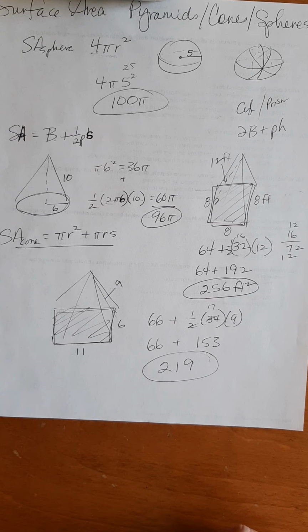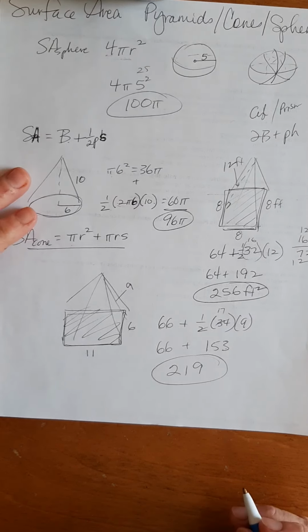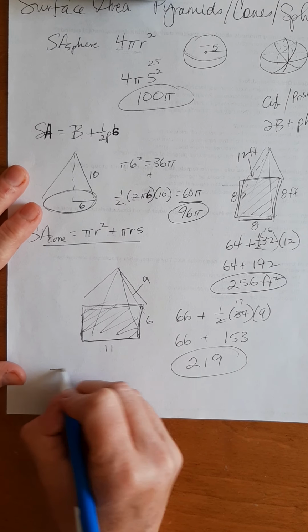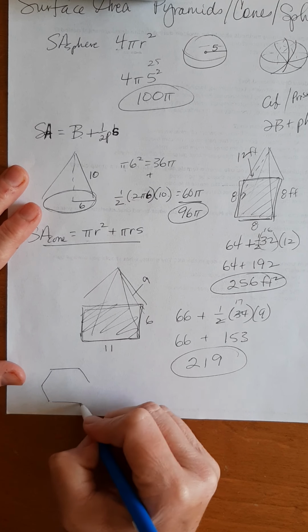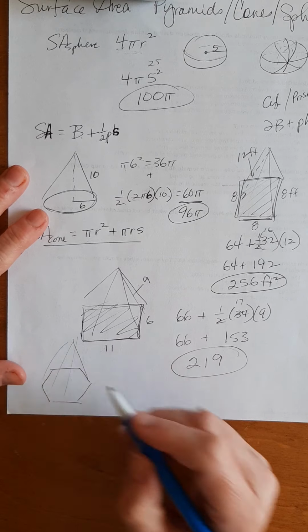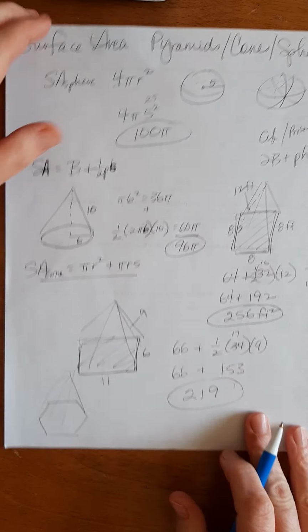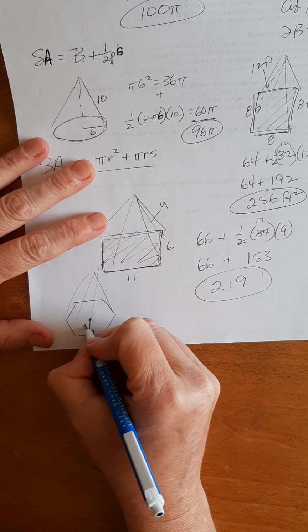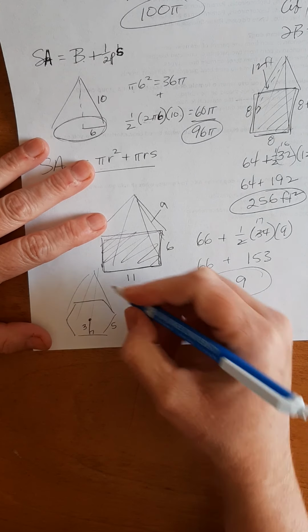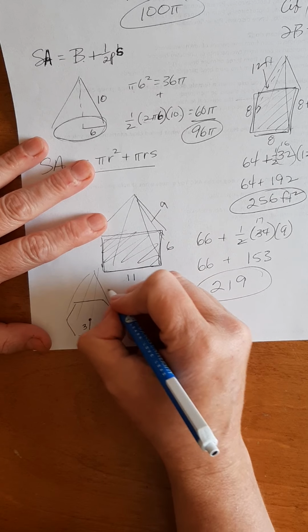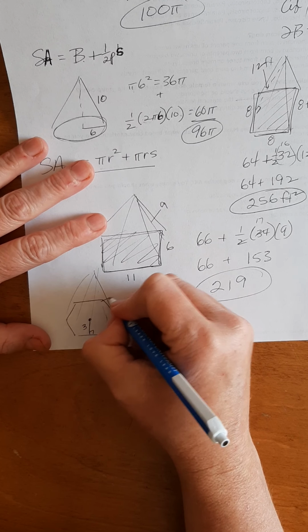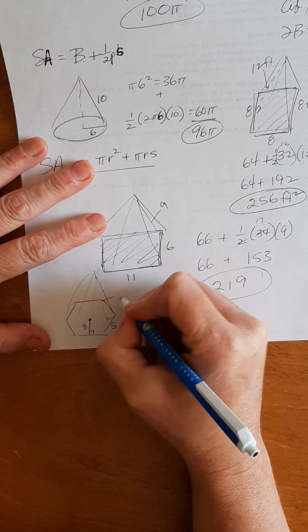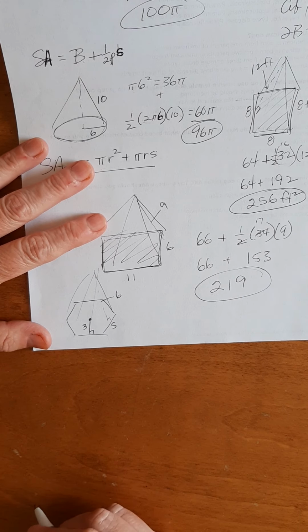219. Now, like I said, of course, you could have more unique figures if you had something like, let's say, a hexagonal pyramid. It would still work the same. Let's say they gave us 3, 5, and we'll say slant height is 6.